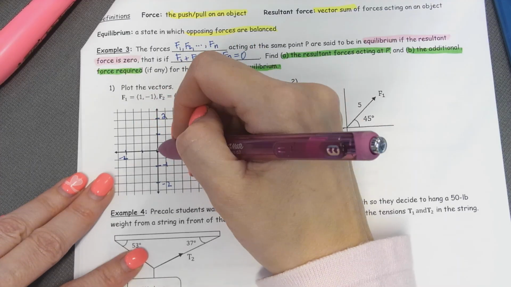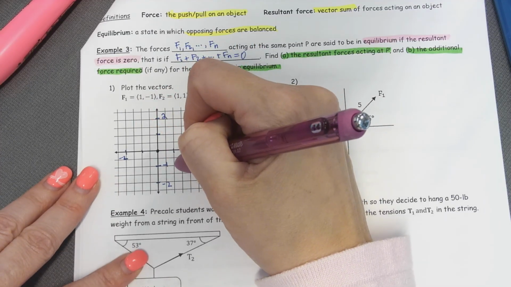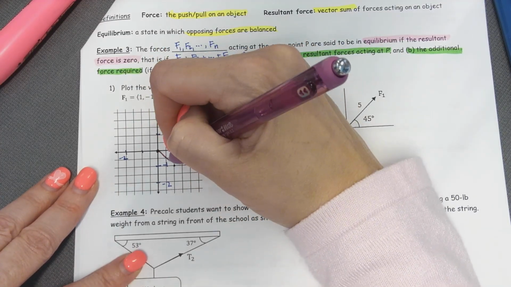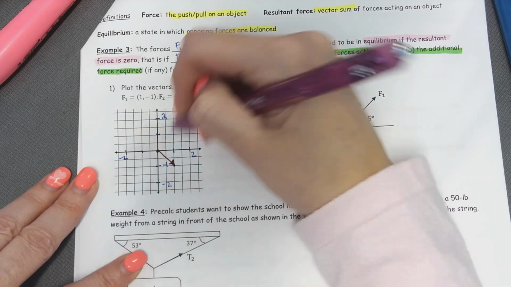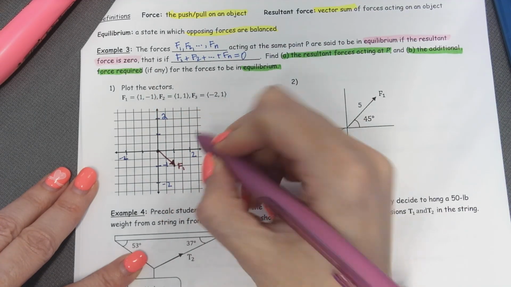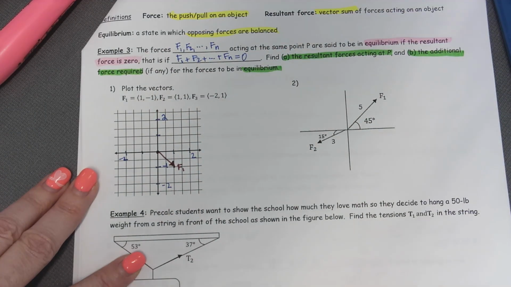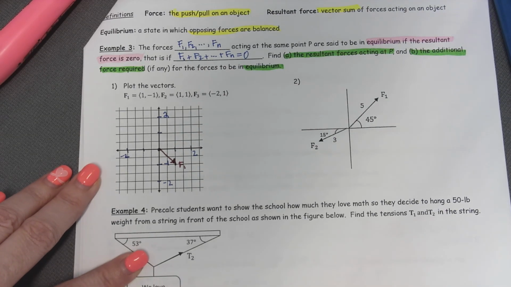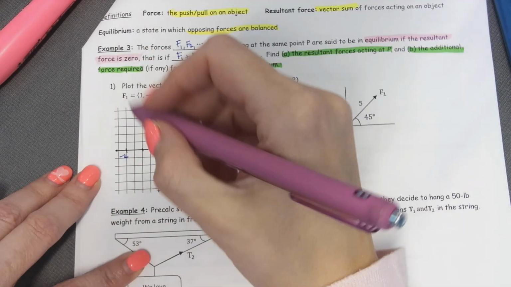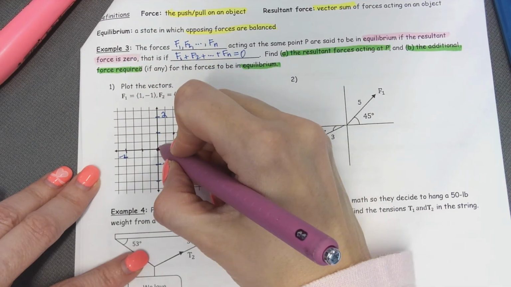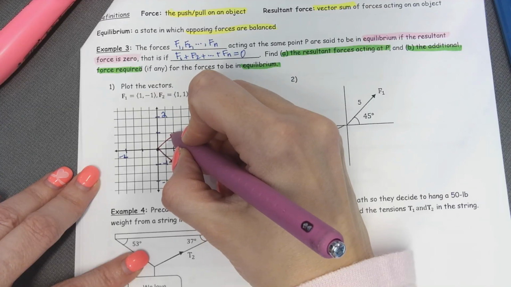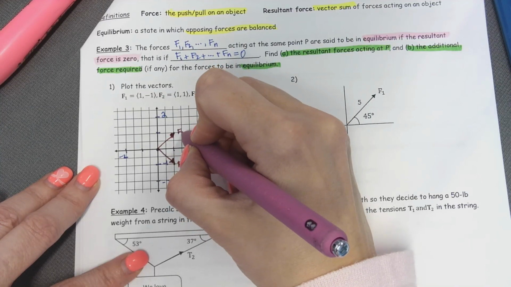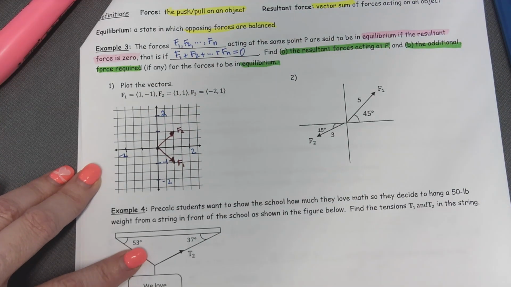So if you have 1, -1, you go over 1, down -1, and you can draw your vector. This is f sub 1. And then the second one is over 1, up 1. This is called f sub 2.